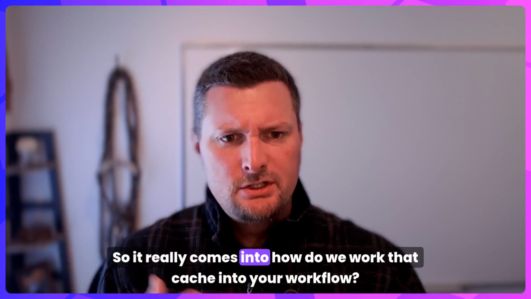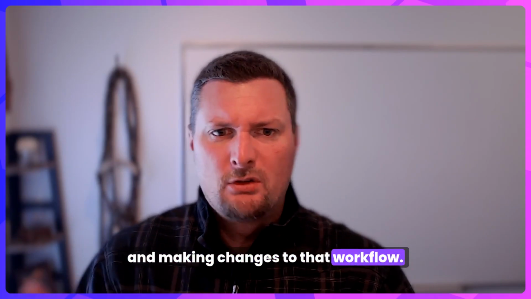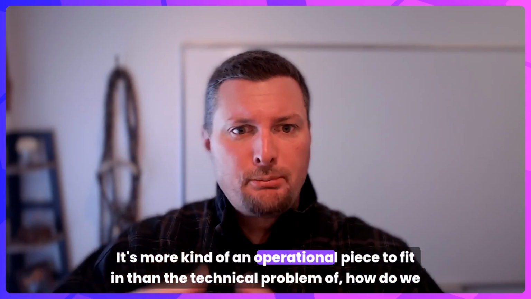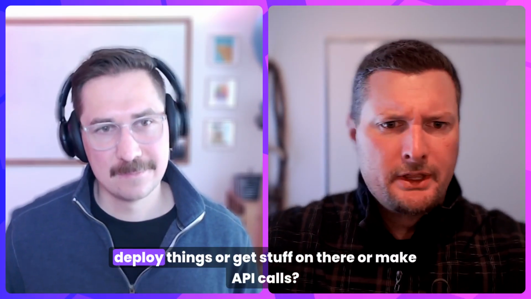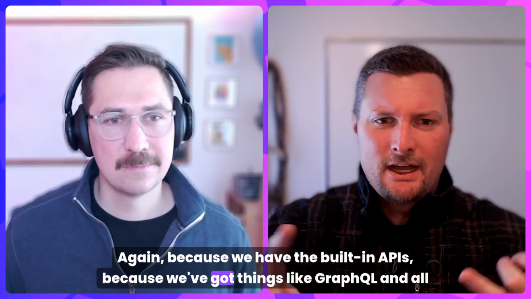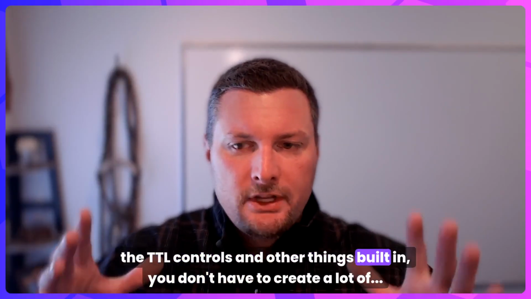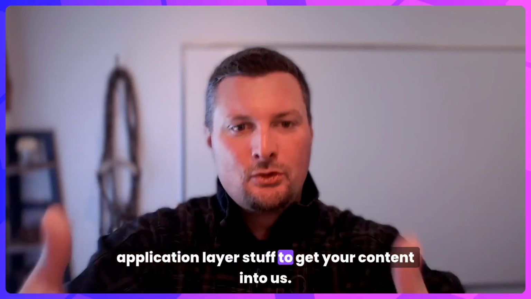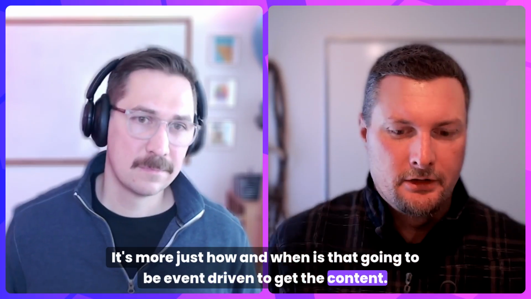So it really comes down to how do we work that cache into your workflow, and making changes to that workflow. Generally, those are pretty simple, but it's just something we need to think about. It's more an operational piece to fit in than the technical problem of how do we deploy things or get stuff on there or make API calls. Because we have the built-in APIs, and things like GraphQL and all the TTL controls built in, you don't have to create a lot of application layer stuff to get your content into us. It's more just how and when that is going to be event driven to get the content.